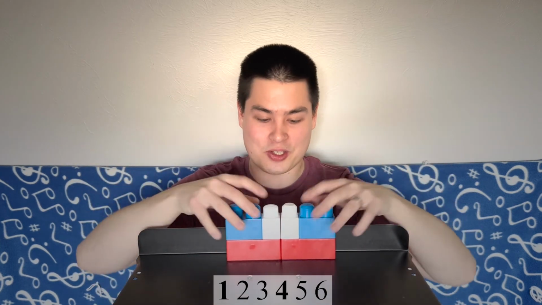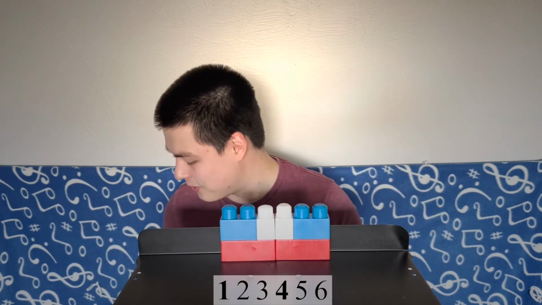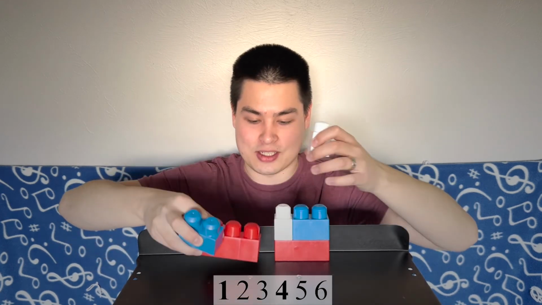So that is how we can use our Legos to demonstrate some different rhythms. I encourage you to play with this on your own. Remember that whatever these dots are is how the time signature is going to work.